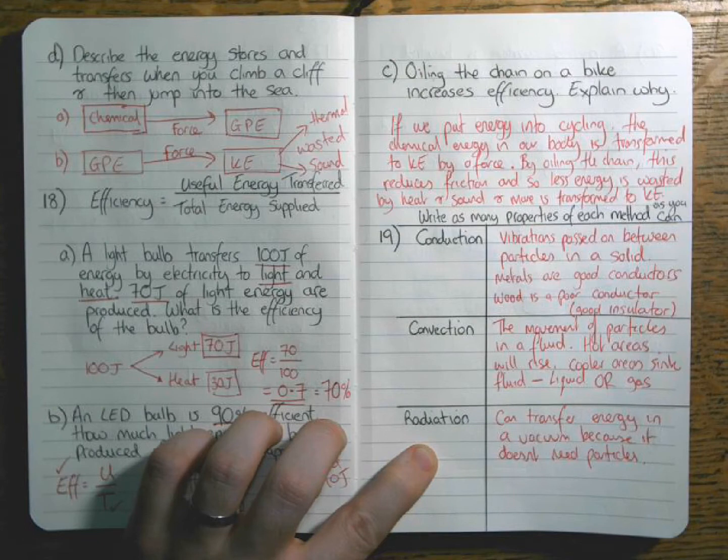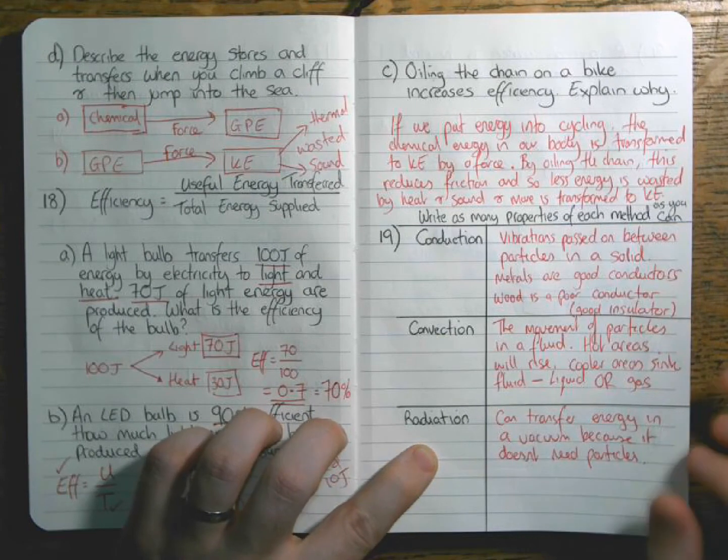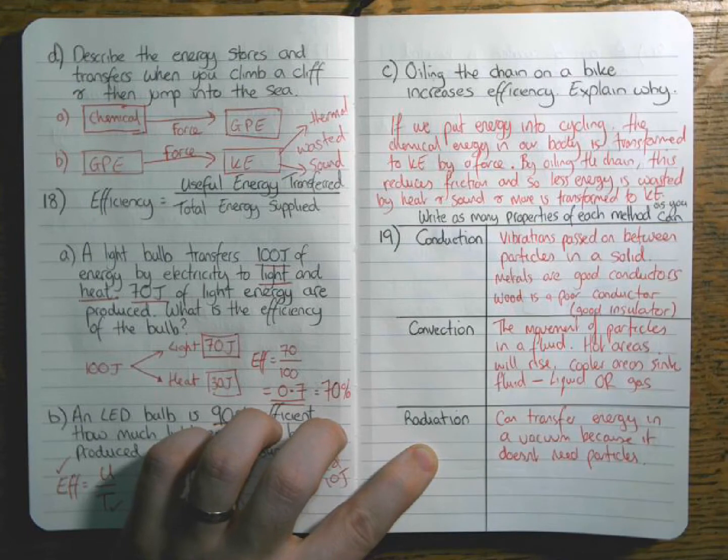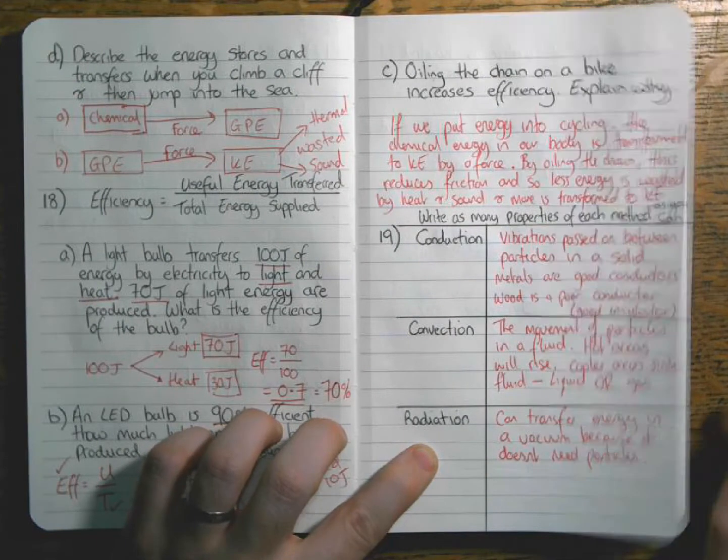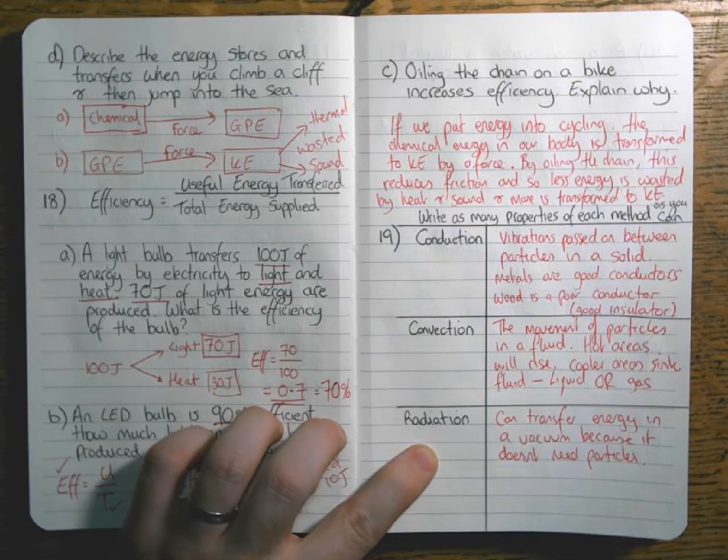It can pass through gases, and it can also pass through some solid materials, especially if the material is transparent, such as a window. I mean, you only have to sit in a car on a hot day to feel the heat coming through the window, and that's because the infrared radiation from the sun is able to pass through the window.